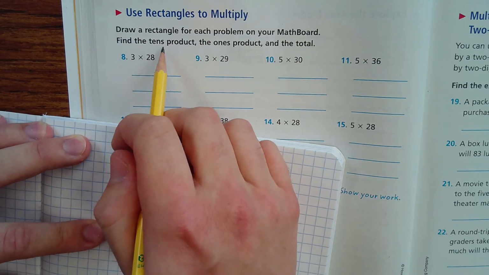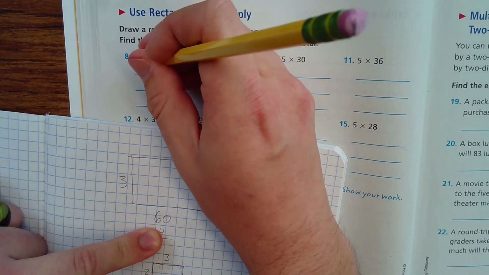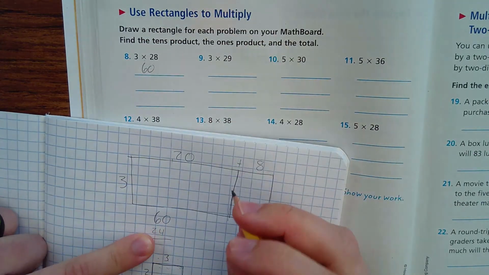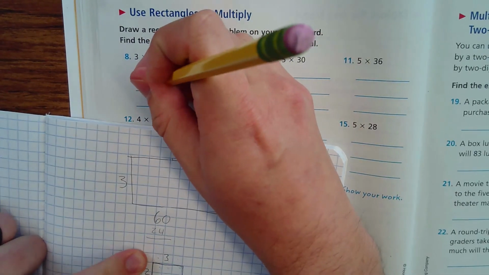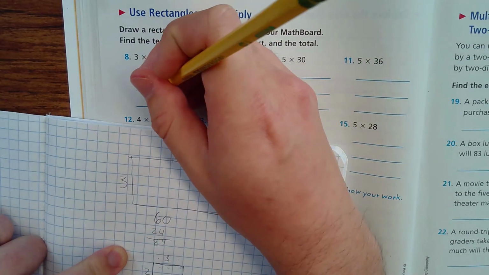So it's saying find the tens product. Our tens product is 60, right? You go 60. Your ones product is 24, and the total is 84.